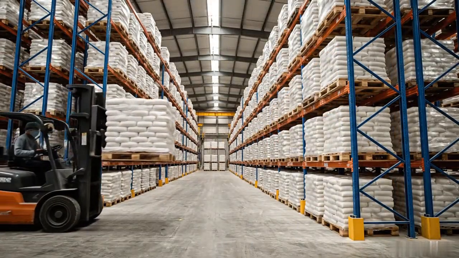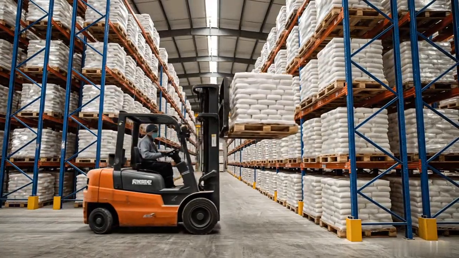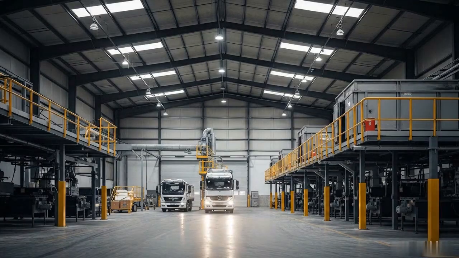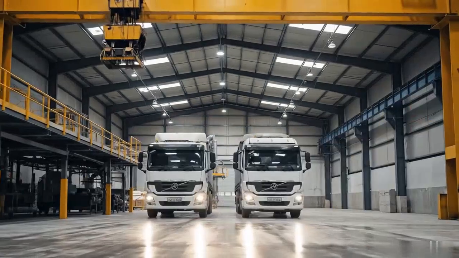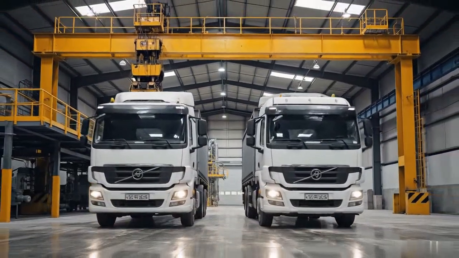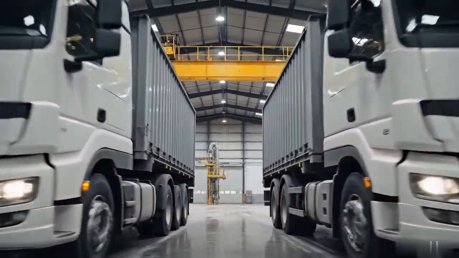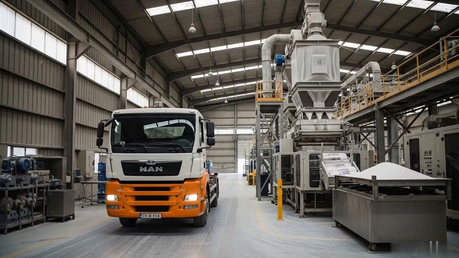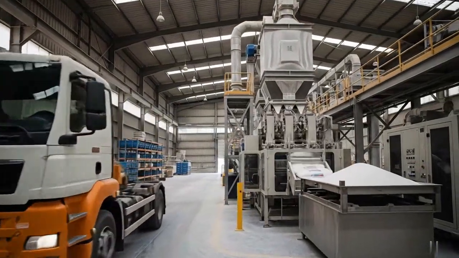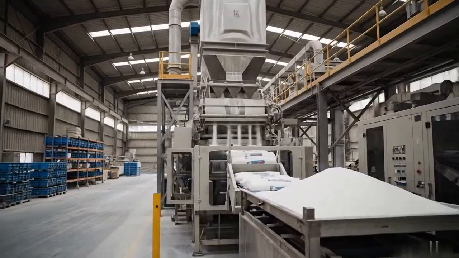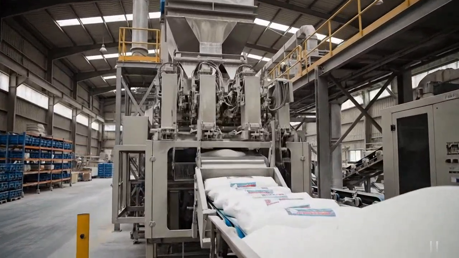White sugar stored in warehouses. White sugar transported to customers. White sugar packaged for consumer distribution.